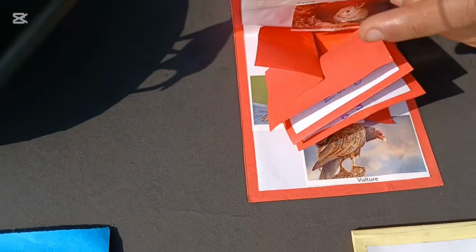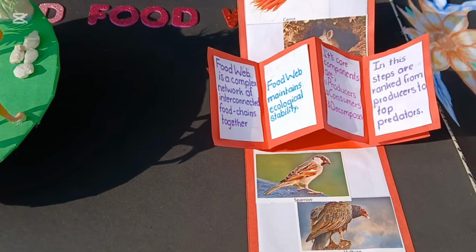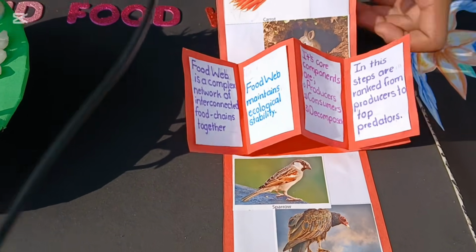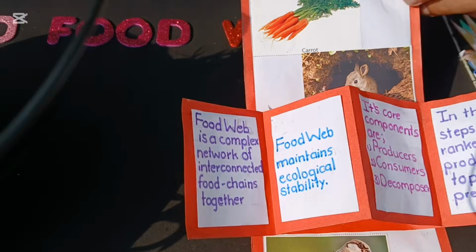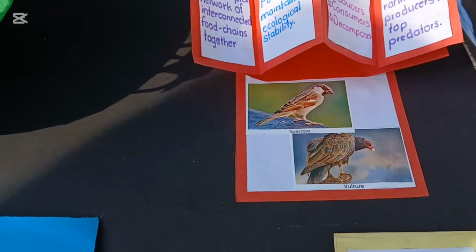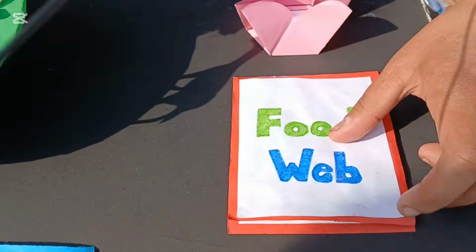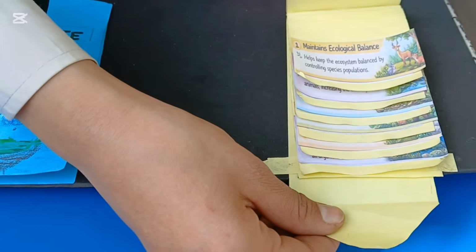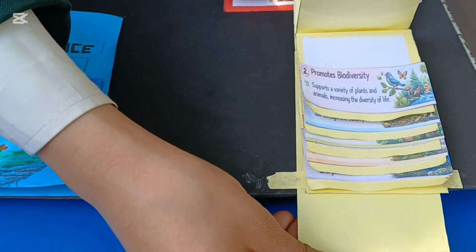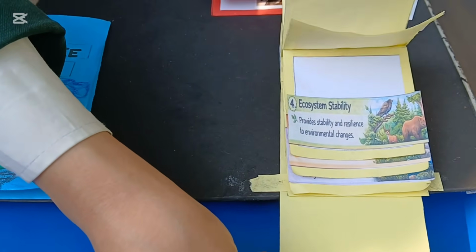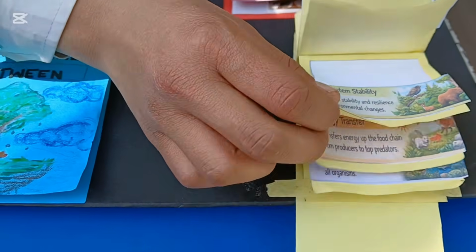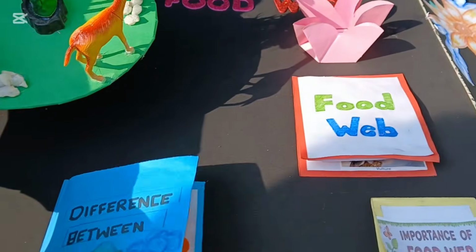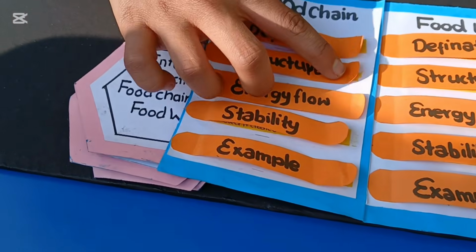As you can see in this picture, food web is defined as the interrelationship between different food chains. Rabbit eats carrot, then vulture eats dead sparrow and rabbit. There are different components of food web: producers, consumers, and decomposers. Some importance of food web are: it helps to maintain the species population. It also recycles the nutrients through decomposers, which is essential for the soil. So I'm introducing about food chain and food web.